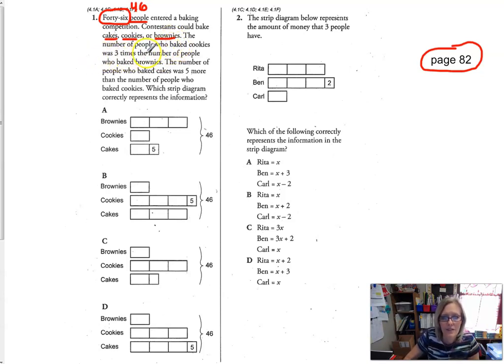And it says the number of people who baked cookies was 3 times the number of people who baked brownies. And then the number of people who baked cakes was 5 more than the number of people who baked cookies. Okay, so we have a lot of information to go through there.